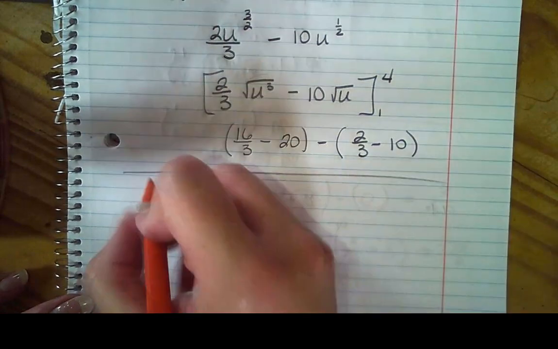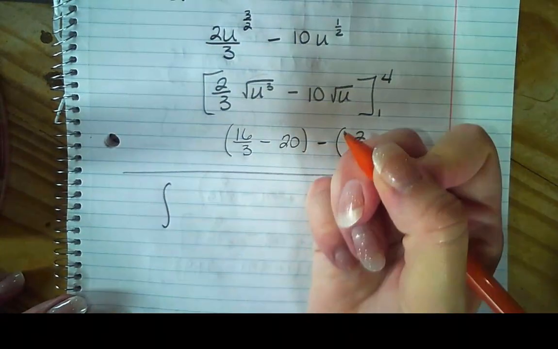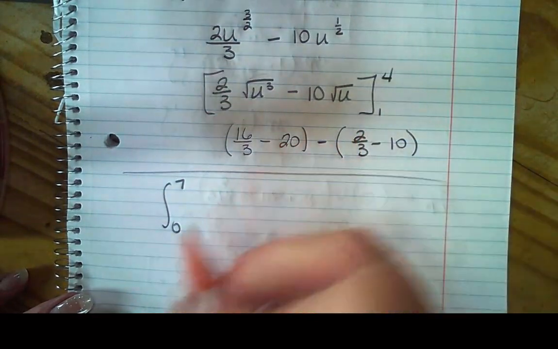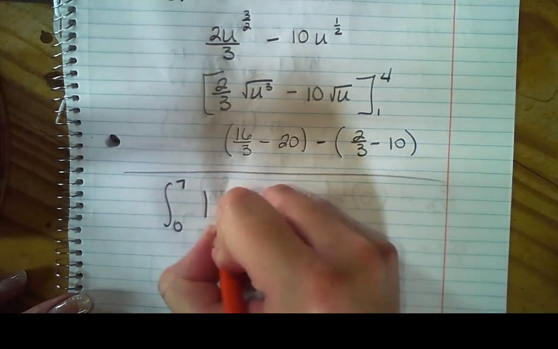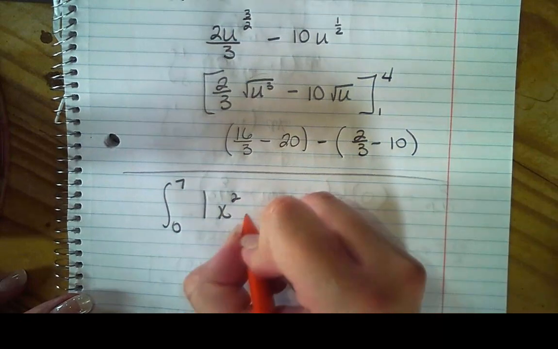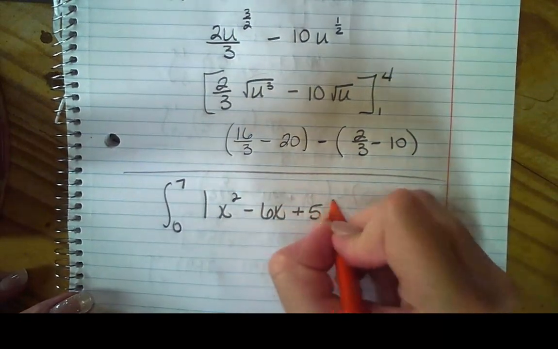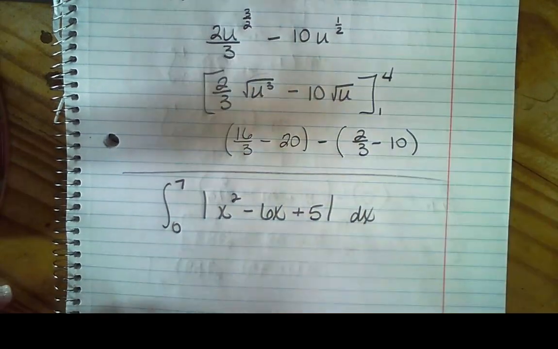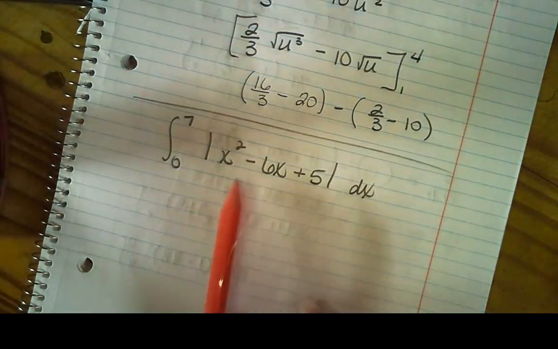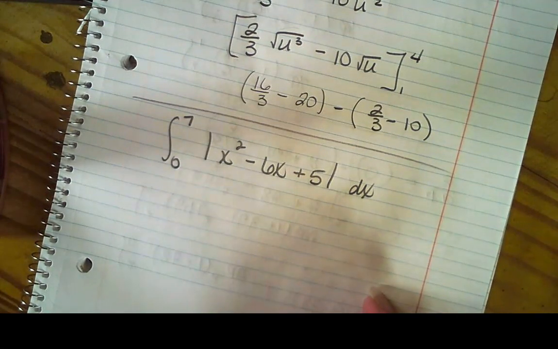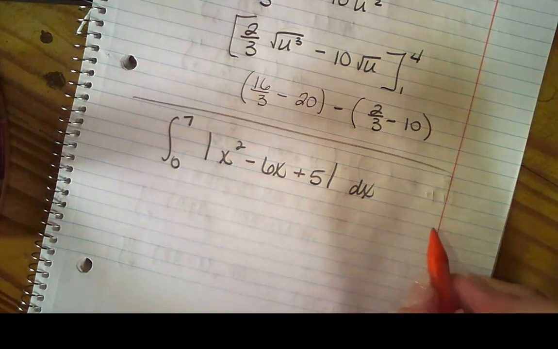All right, the next one is going to be slightly tricky, and that's probably all we'll have time for on this one. So what I have is the integral from 0 to 7 of the absolute value of x squared minus 6x plus 5 dx. Now the issue is I have absolute values, which means any negative area that I generate needs to turn positive. So first of all, what do I have?